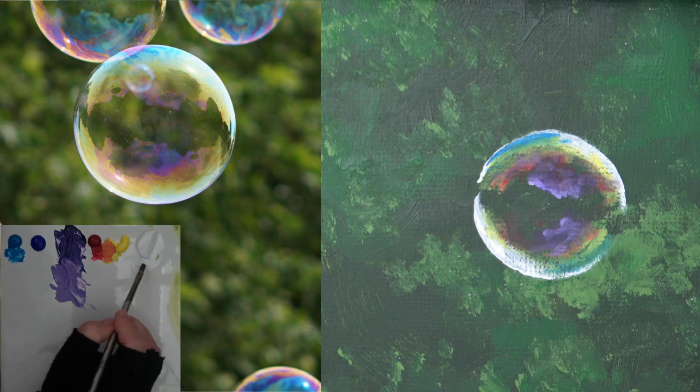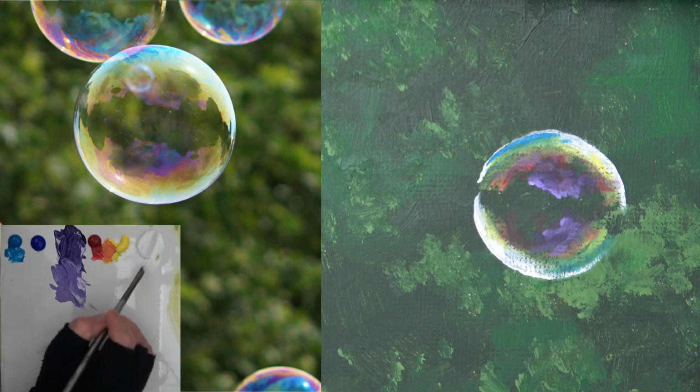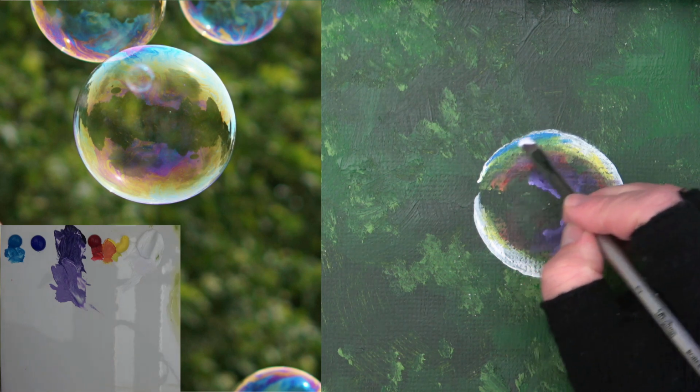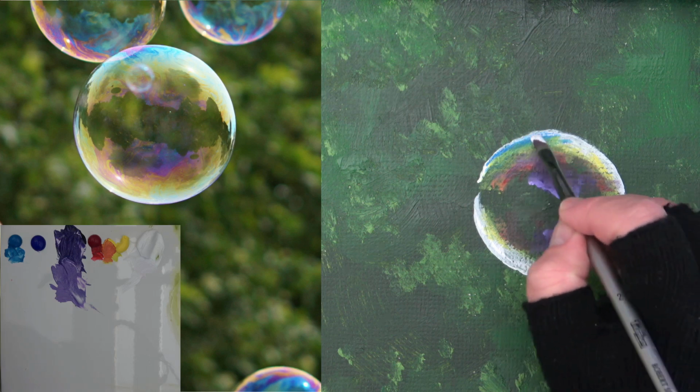All right, now I'm going to take some white again. And by this time, the outside colors have usually sort of hardened up or dried up a little bit. So I'm taking this white and I'm going to give an extra layer here on this outside.